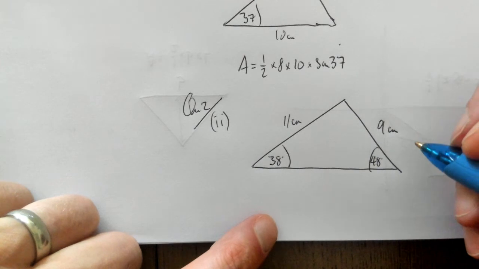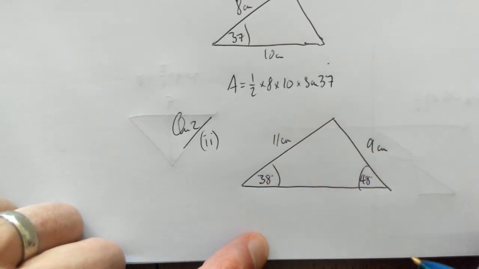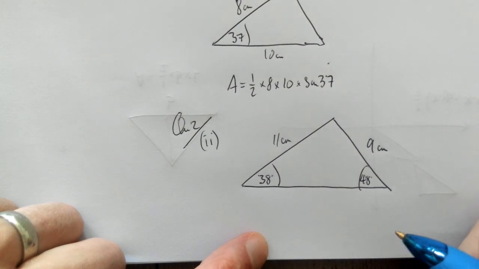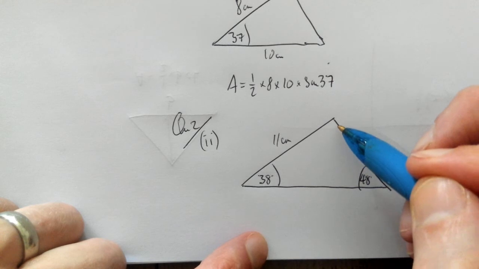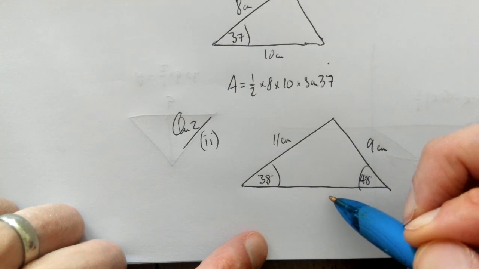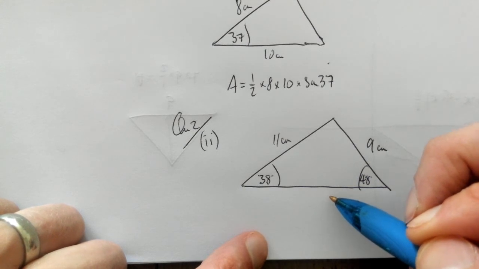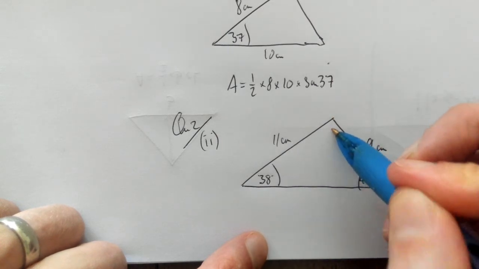So it's different here because I've got these two sides and these two angles. We don't yet know, we will in a couple of days, how to work this out for a non-right angle triangle. Everything we've looked at until this lesson is a right angle triangle. So the area rule only works if we have this angle and these two sides.